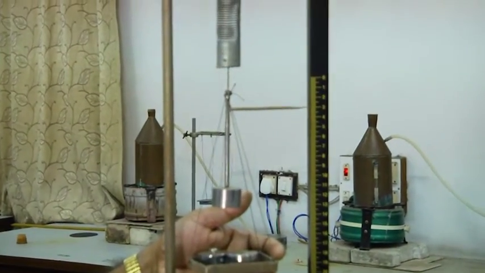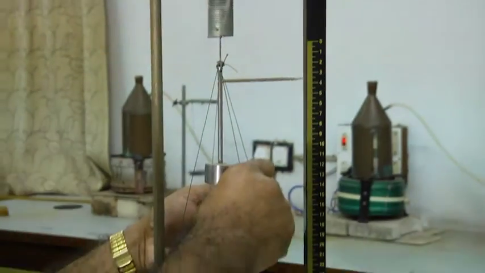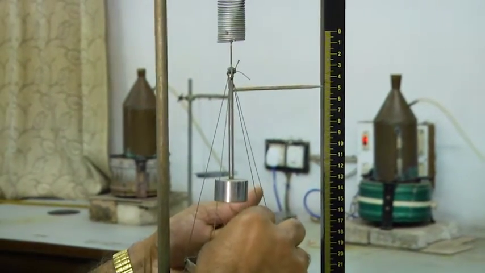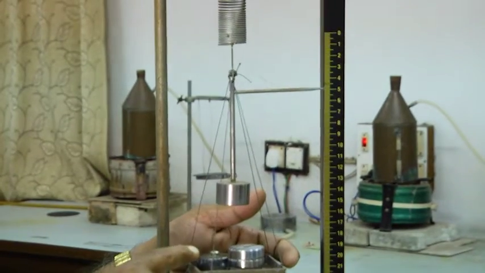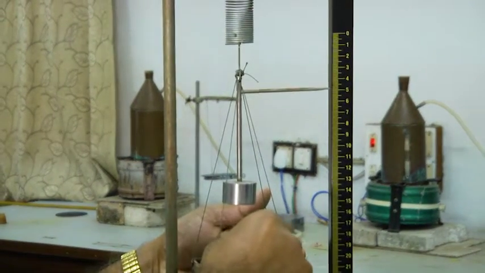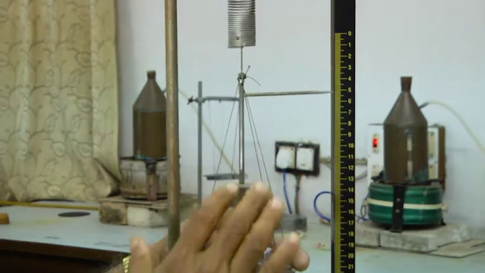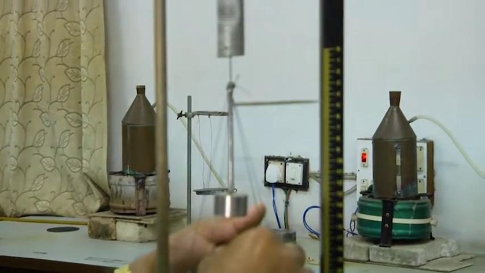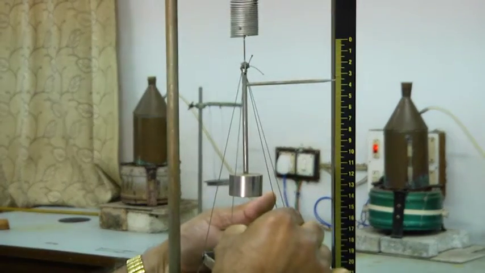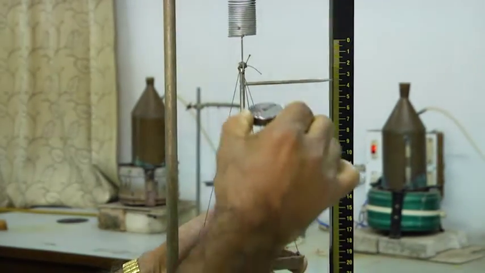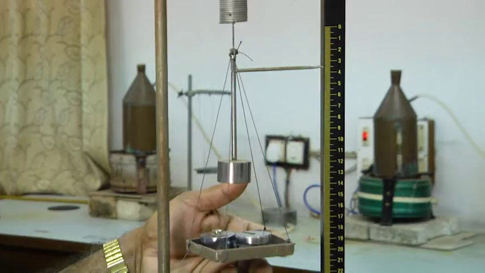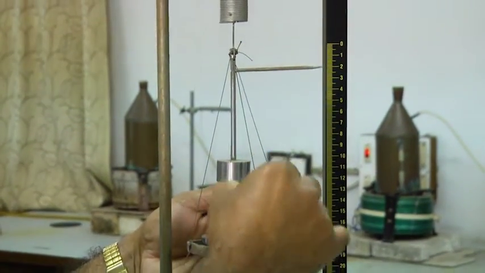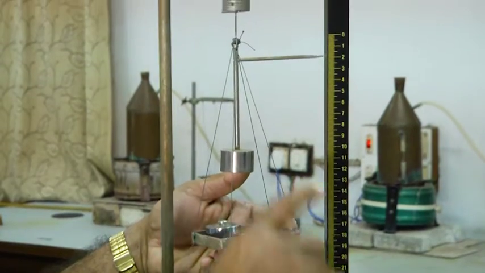So, each mass is 50 gram, initial one was 100 gram. Now, I am reducing the mass. So, during increasing the mass I will take the reading, and again during reducing the mass, I will take the reading.